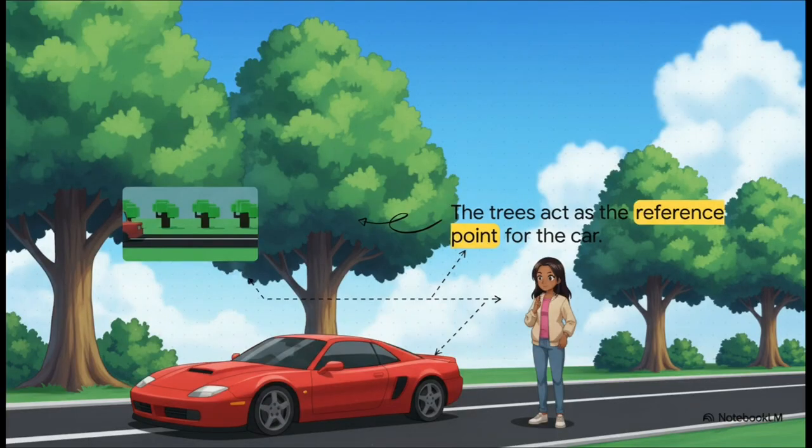Let's look at another really common everyday example. Imagine you're standing right by a row of green trees on the side of the road, and you're watching a red car drive past. Now, to actually prove that the car is moving, you need a fixed point. In this scenario, either you, the observer, or those firmly planted trees serve as that reference point. The car is changing its position relative to the trees, so boom, we know it's in motion.